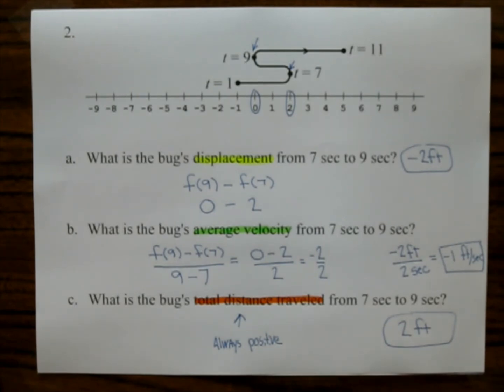So this completes problem number 2. It's a little different from problem number 1 because the displacement was negative, and that actually forced the average velocity to be negative as well.